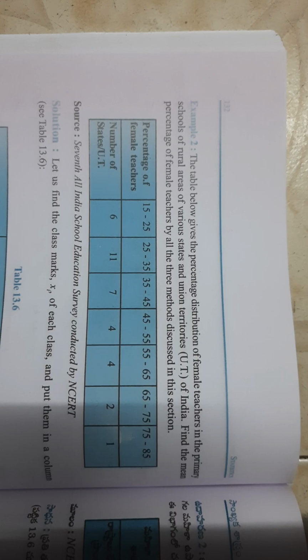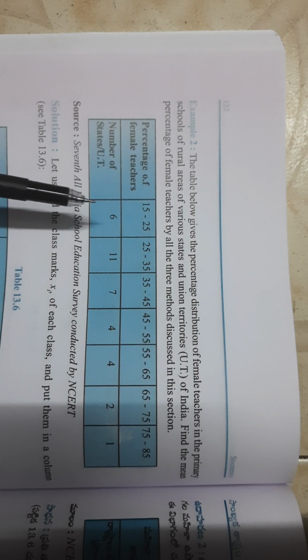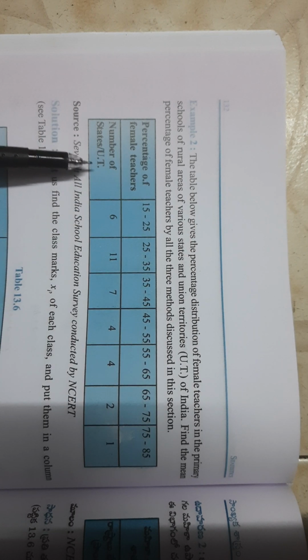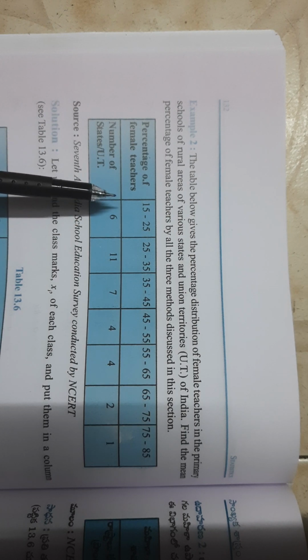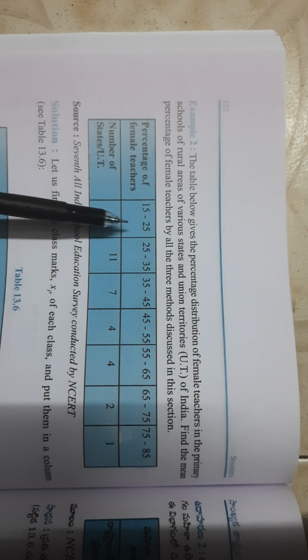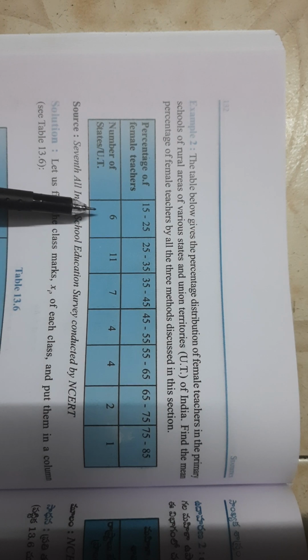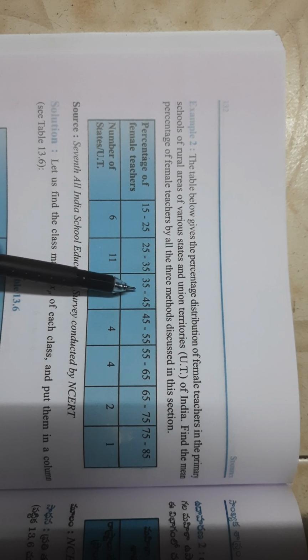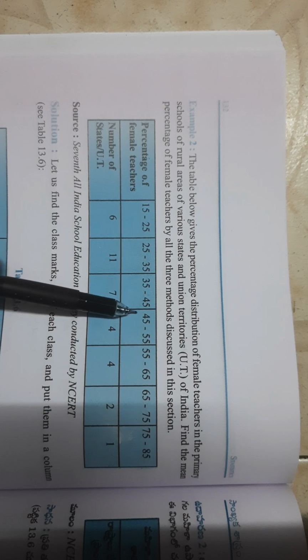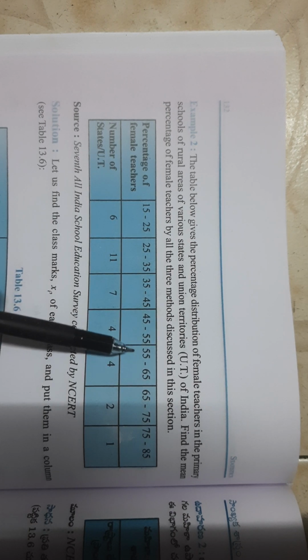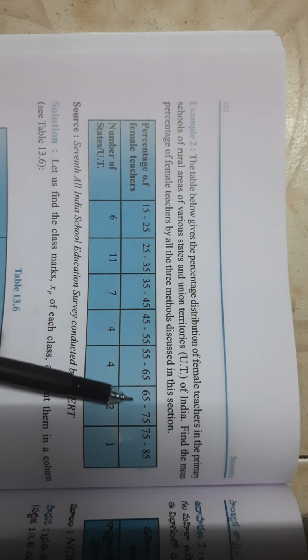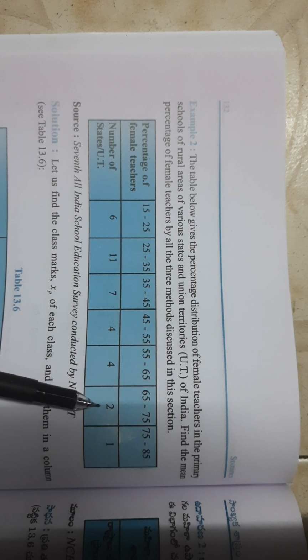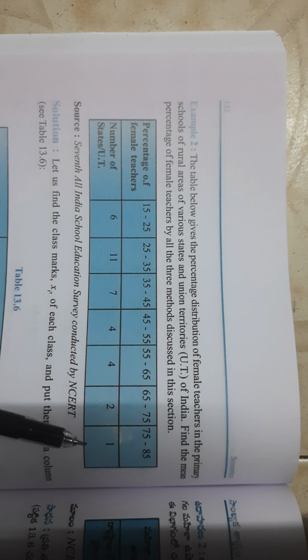In the given example question, the percentage of female teachers is given in various states and union territories. The number of teachers in states and union territories is given as a percentage only. 15 to 25: female teachers percentage is present in 6. 25 to 35, 11. 35 to 45, members 7. 45 to 55, 4 are there. 55 to 65, 4 are there. 65 to 75, again see, 2 are there. 75 to 85, only one member is there.